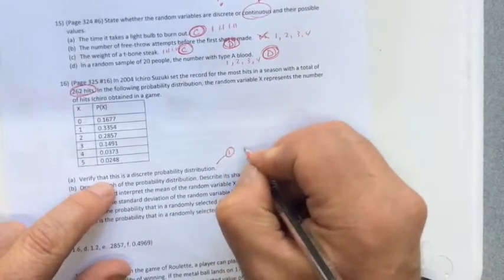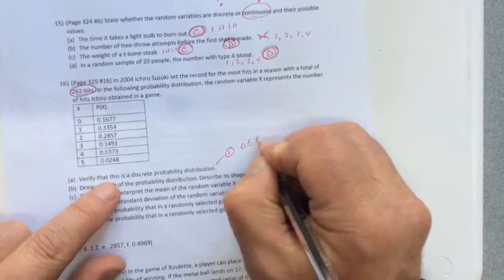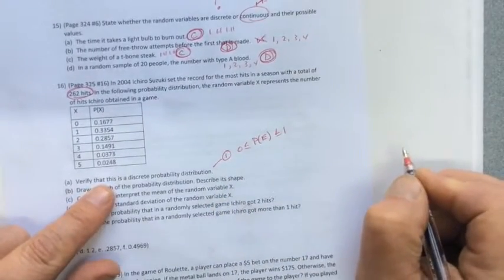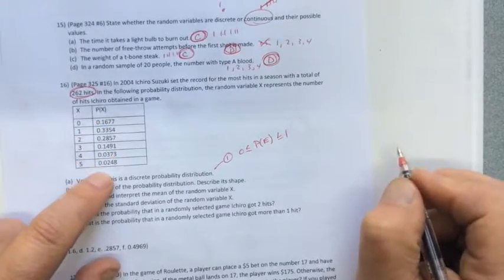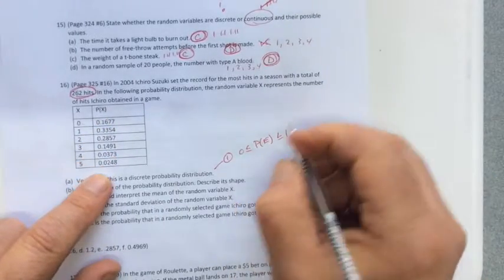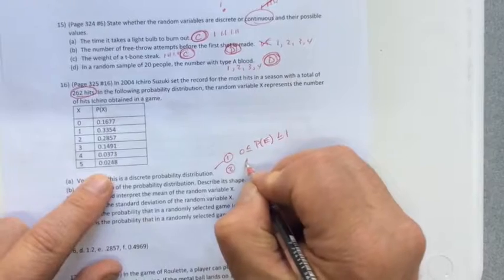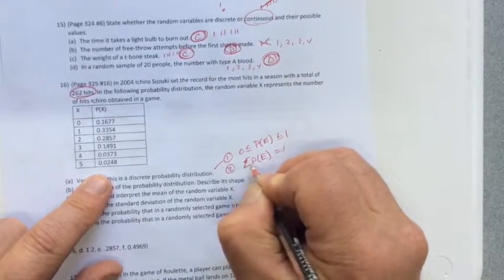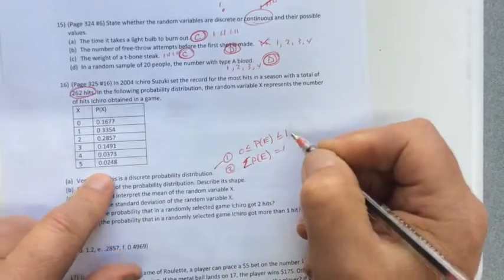Okay, step 1, yes. The probability of the event is always between 0 and 1. They're all between 0 and 1. It could be 0 and it could be 1. And then step 2, the sum of all of the events has to equal 1. That's the Greek letter sigma, the sum. You could just say the sum or adds up.